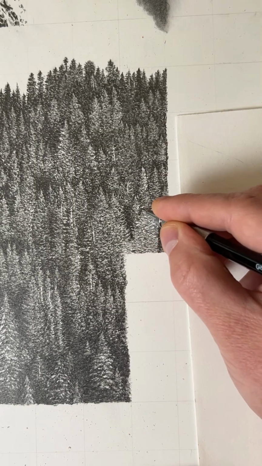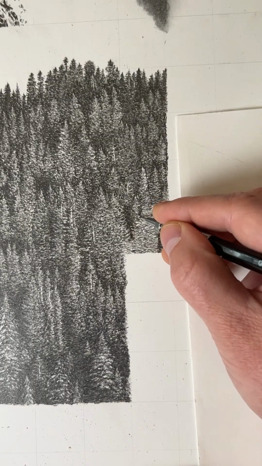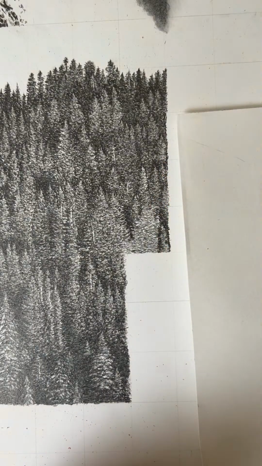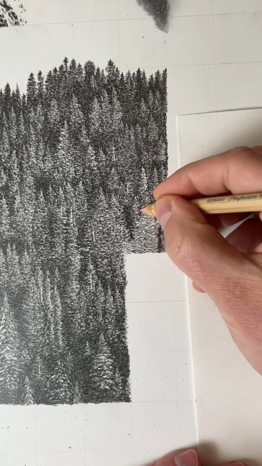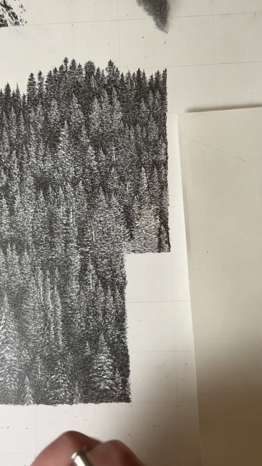So just forming in some, building this texture here. Again, this tree comes down, a bunch come up. I'm going to have to do some finessing with my eraser at the end, but I'll talk about it.